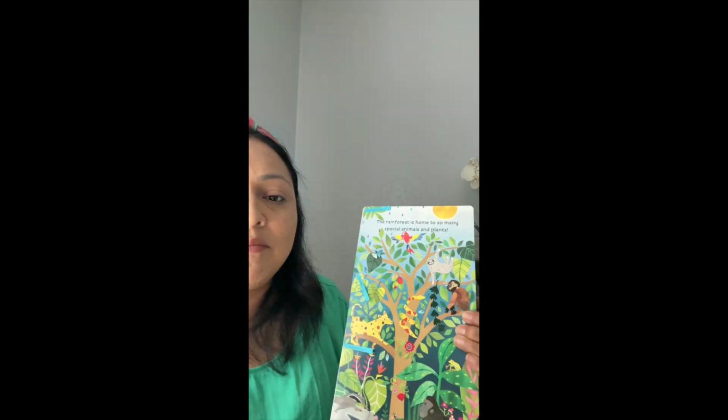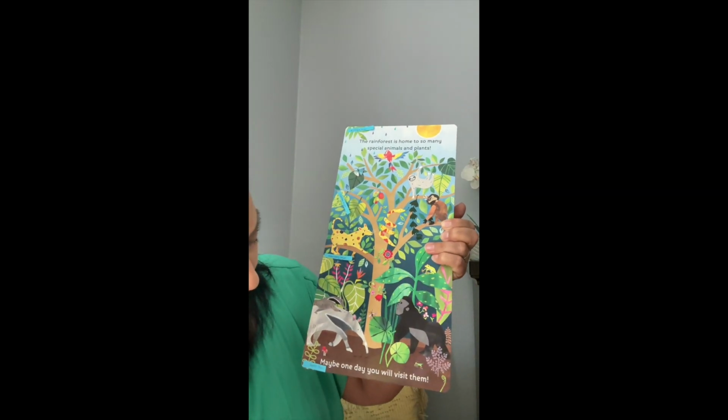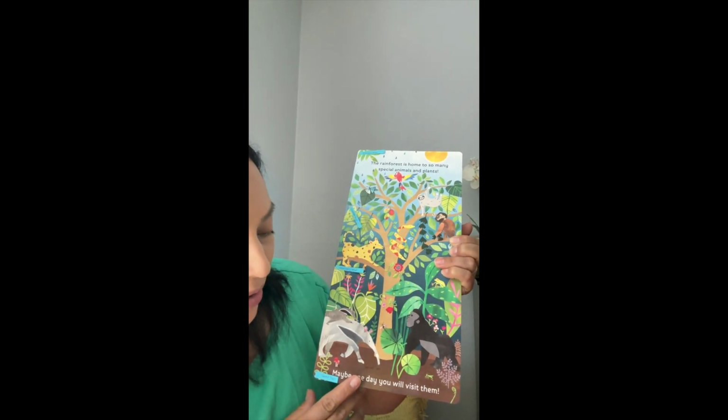The rainforest is home to so many special animals and plants. Maybe one day you will visit them.